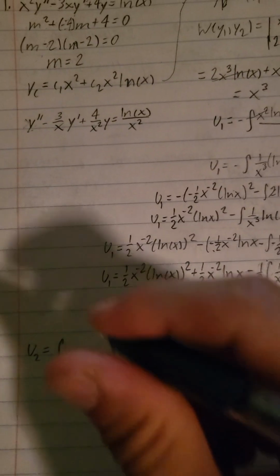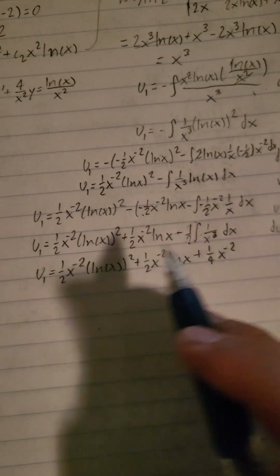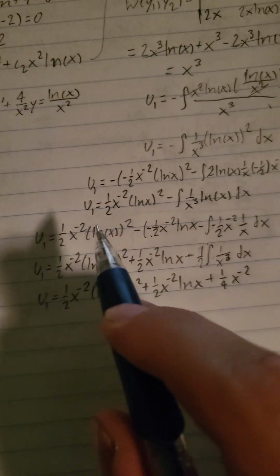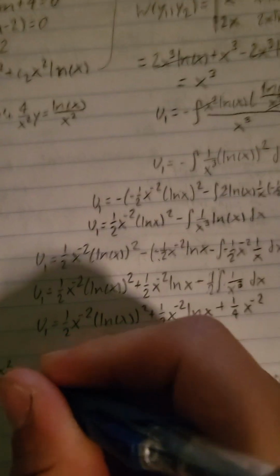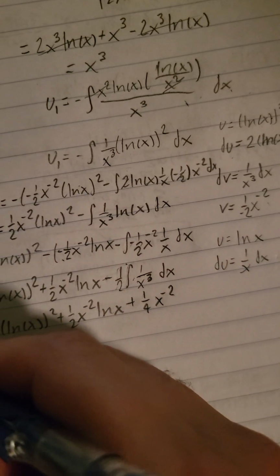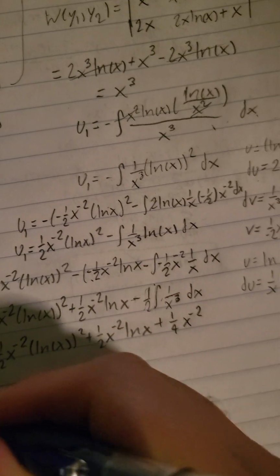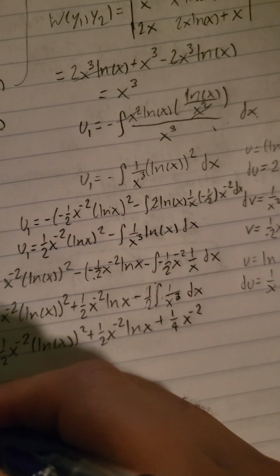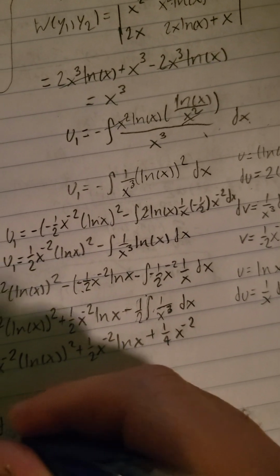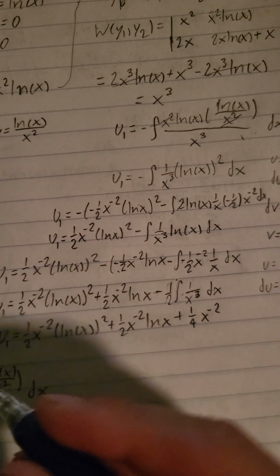u2 is the integral of y1, which is, where did it go? Right here, x squared times my function ln x over x squared over the Wronskian dx. These are going to cancel.